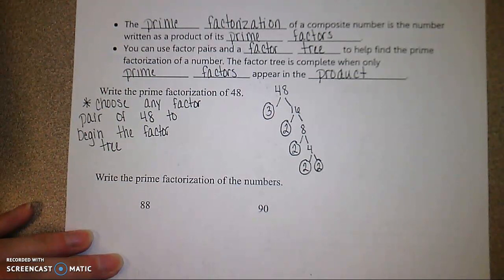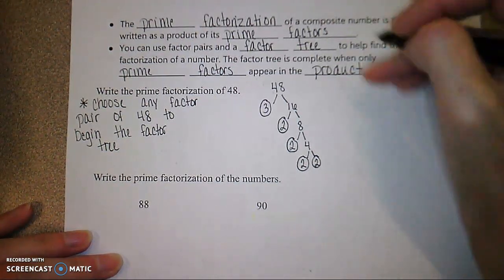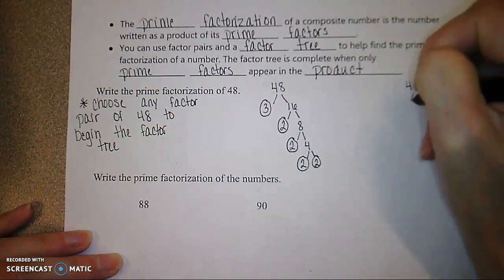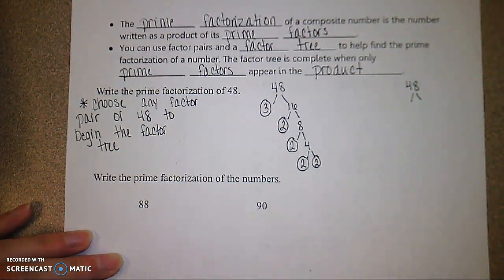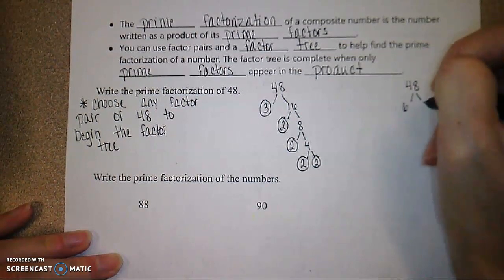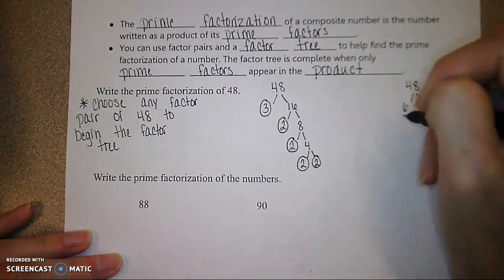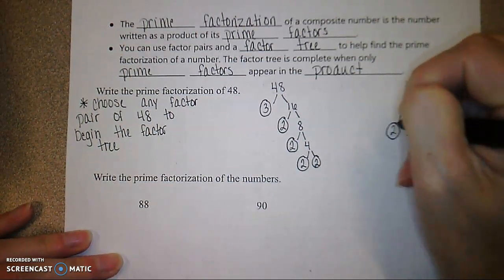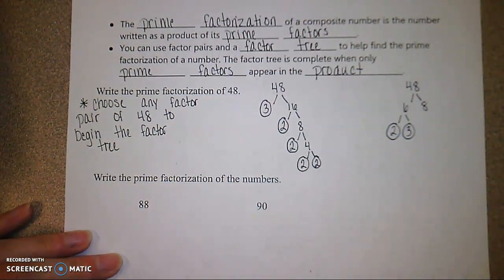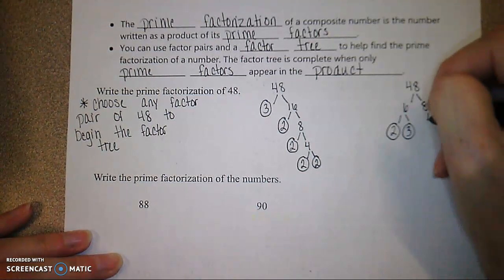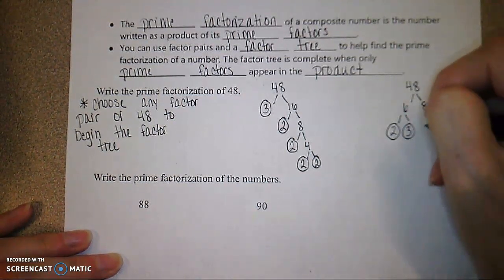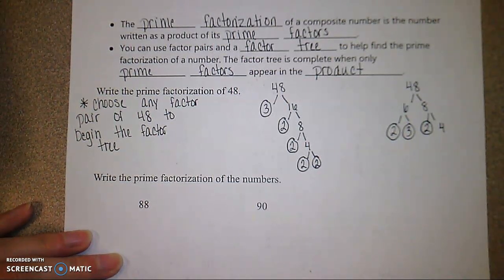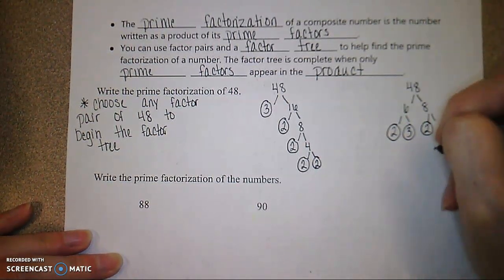Let's look at another example. There's always different ways that you can create your factor trees. So starting with 48, this time I'm going to use 6 times 8. Okay. 6 can then be divided into 2 times 3. Both prime numbers, so I'm circling them. And then 8, 2 times 4, 2 is a prime number, so I circle it. And then 4, 2 times 2.